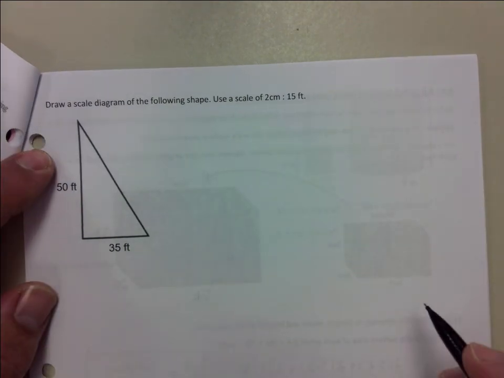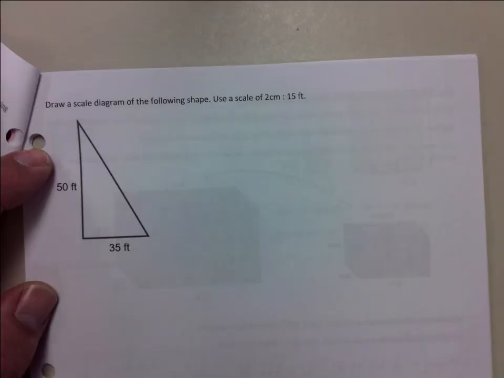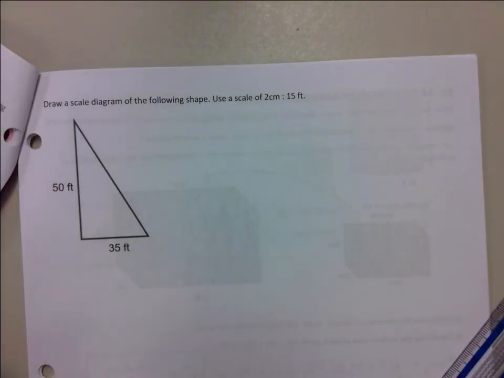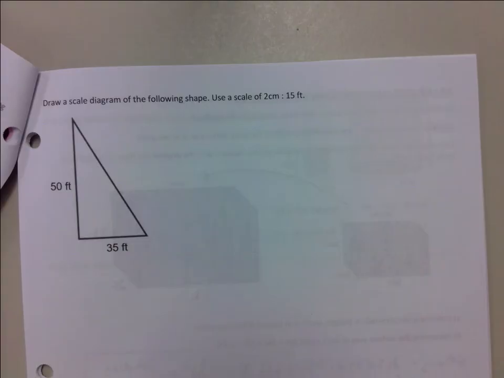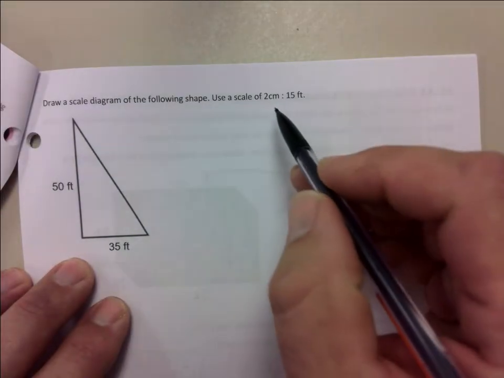So if I ask you to draw a scale diagram, bring a ruler, just in case. I might adjust that later.